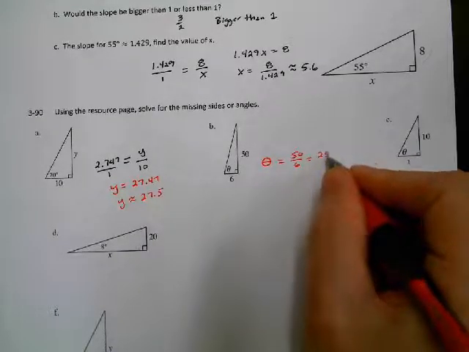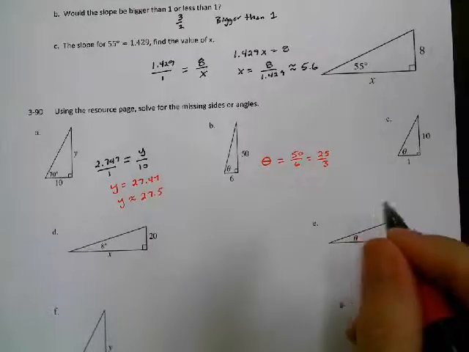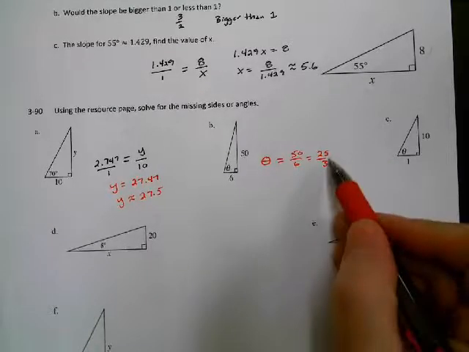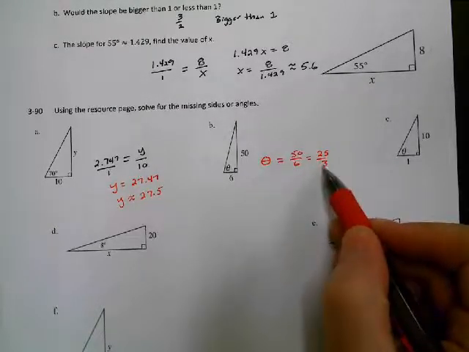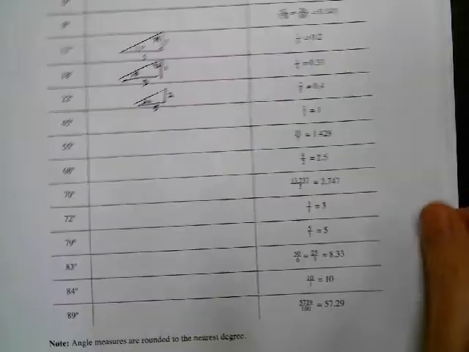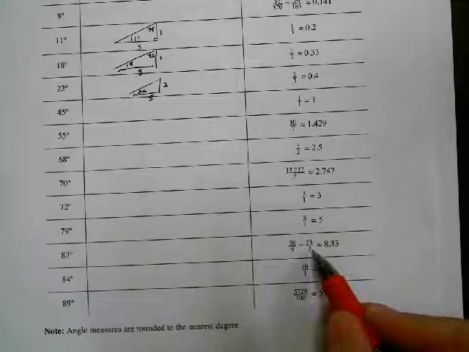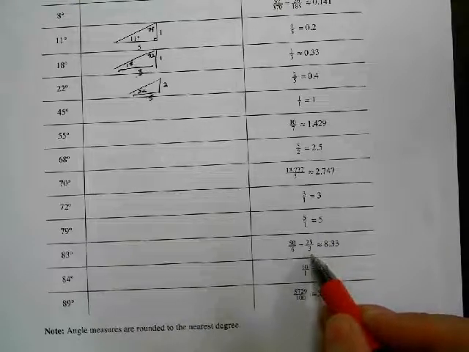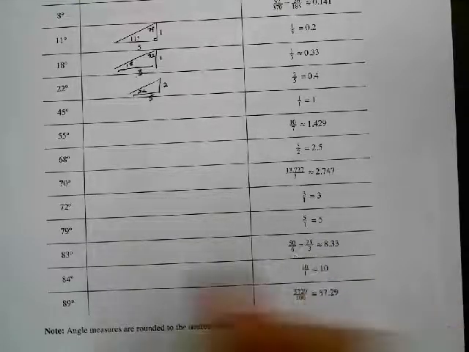All right, so I'm going to look on my table and see if I can find a slope triangle of 25/3. If I find it, then that's how many degrees that angle would be. All right, so looking around, 25/3, there it is right there. 25/3, 50/6, that is an 83-degree angle.